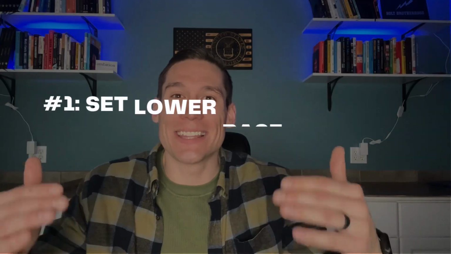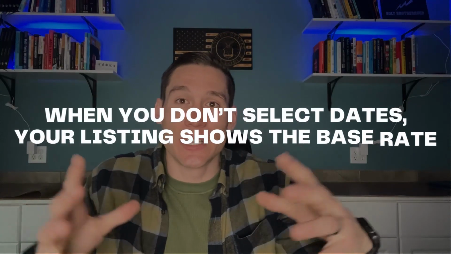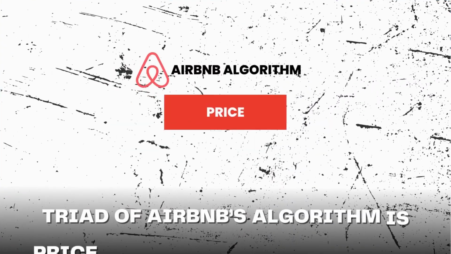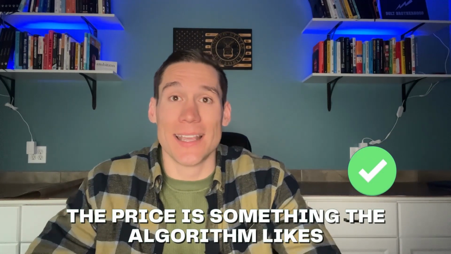So the first is to set lower base prices in your Airbnb listing settings to show up in more searches. By keeping the base prices lower on Airbnb while using PriceLabs to override that, you'll show up in more searches when people look for places to stay by not selecting their date range. That's because when you don't select dates, your listing shows at the base rate that you set in Airbnb. It's not until you select your dates that the actual price the guest will pay populates. And because the triad of Airbnb's algorithm is price, availability, and quality, you want to make sure that your price is something that the algorithm likes. And that's generally lower because that's what Airbnb knows drives bookings.